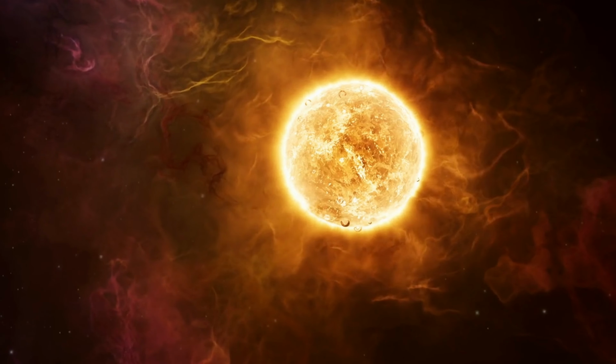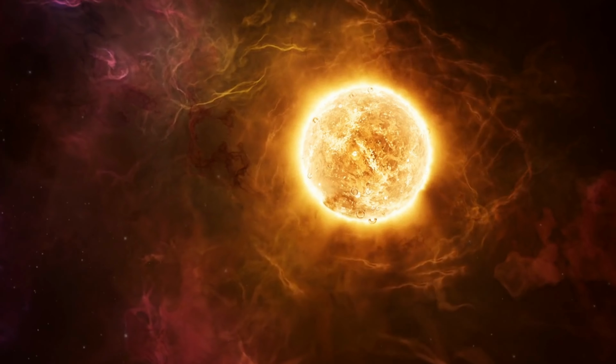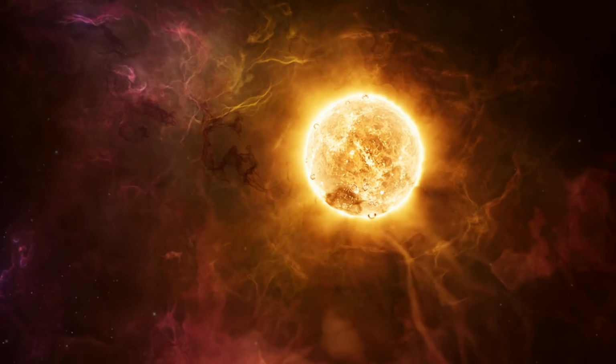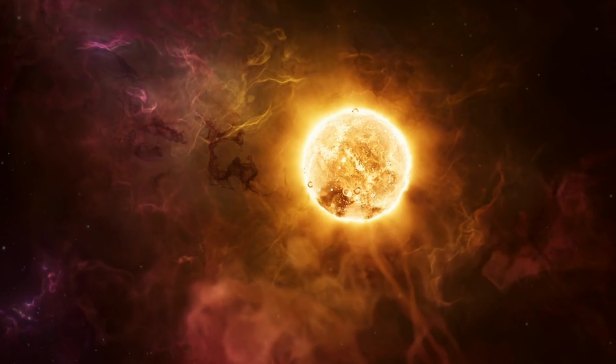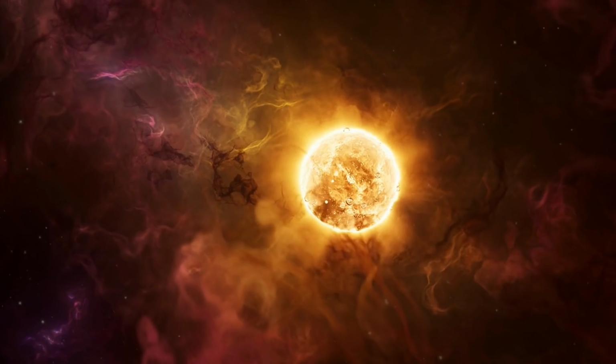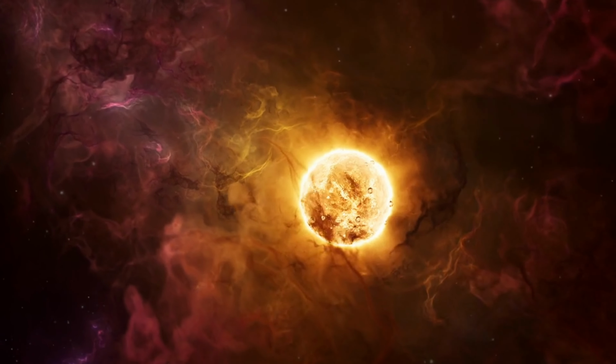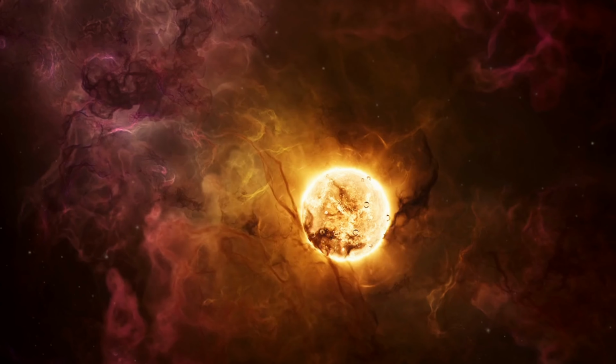This energy then travels from the sun's core through the radiative and convective zones, eventually reaching the surface and being emitted as light and heat. This journey can take thousands of years. The energy we see today was created deep in the sun long ago.